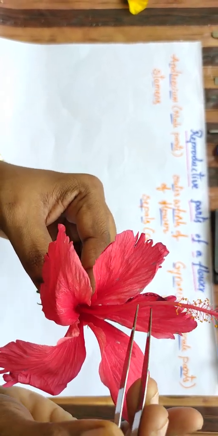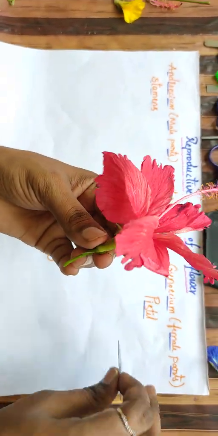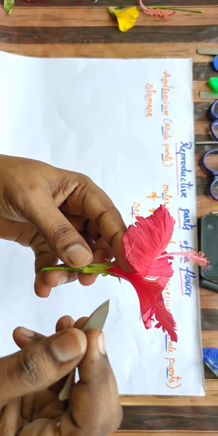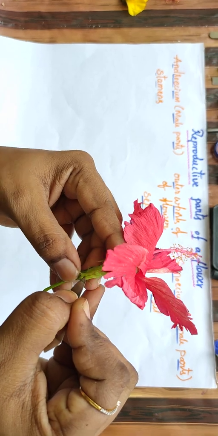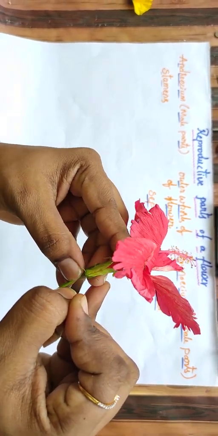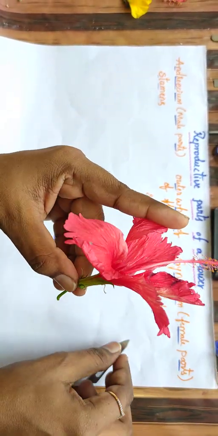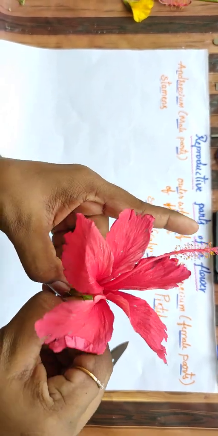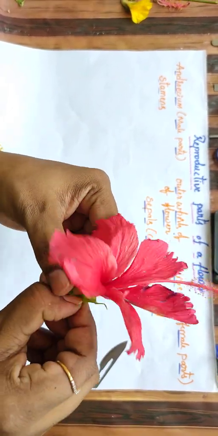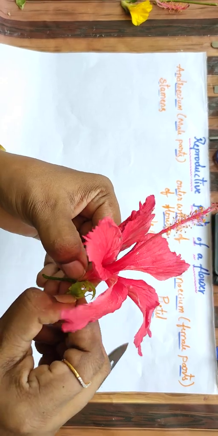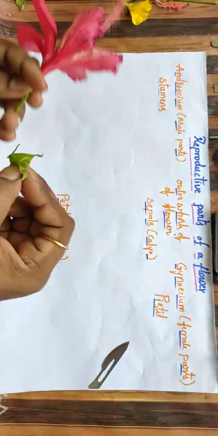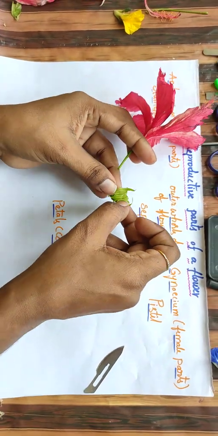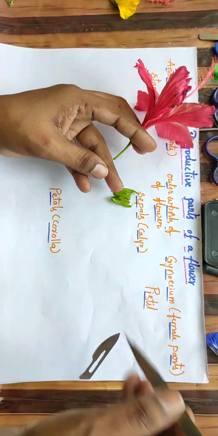Okay, now let me dissect the flower. First, let me take out the sepals. Yeah, it is coming nicely. Now, sepals, I am keeping them here, see.